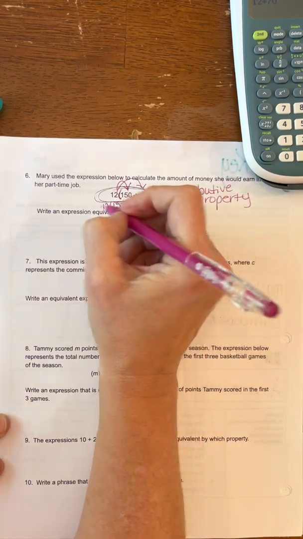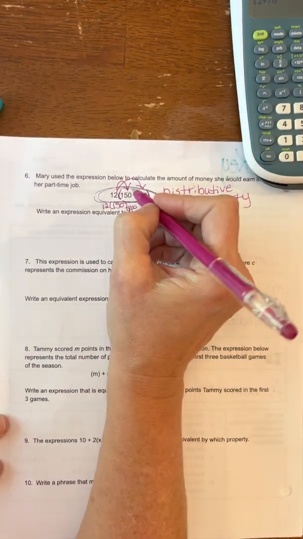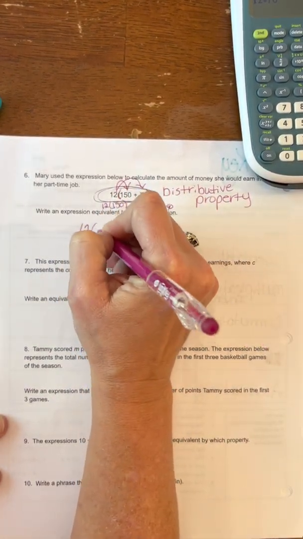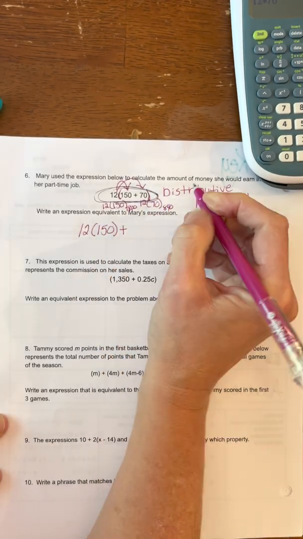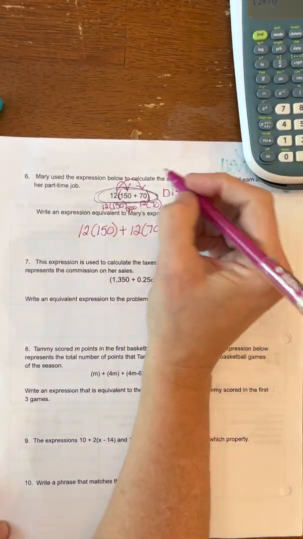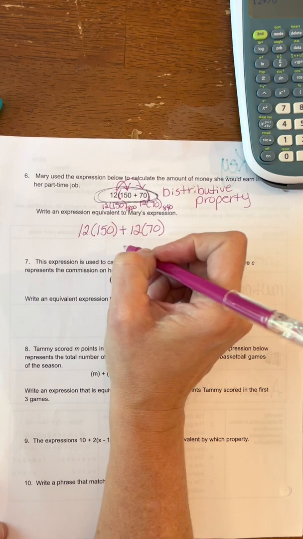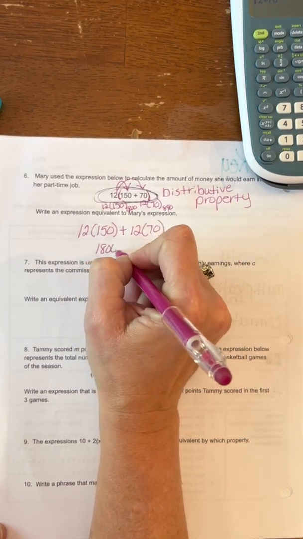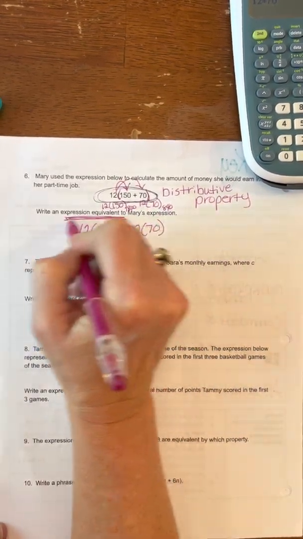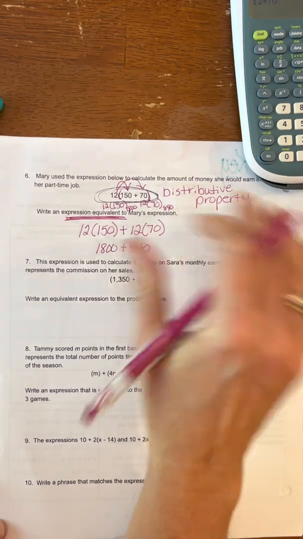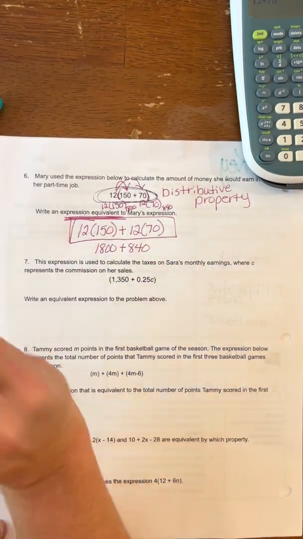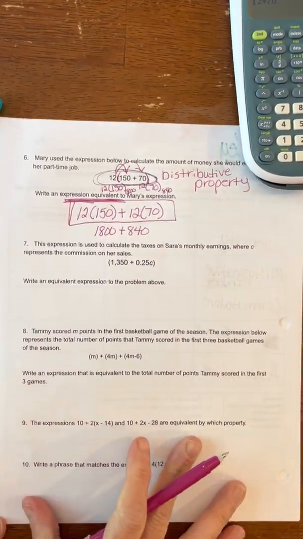So my equivalent expression is going to be, because there's no variables here, 12 times 150 plus 12 times 70. You might see 1,800 plus 840, but I doubt it. Writing an equivalent expression does not want you to give an answer. It's not wanting you to work it all the way out. This is going to be your equivalent expression. It wants you to just show the distribution, show the distributive property.